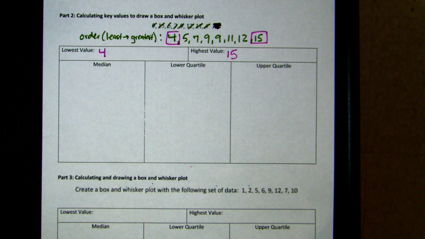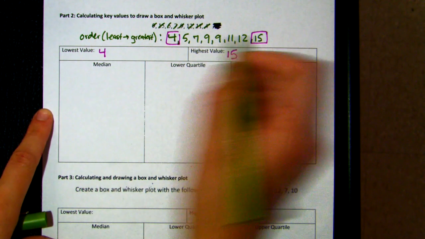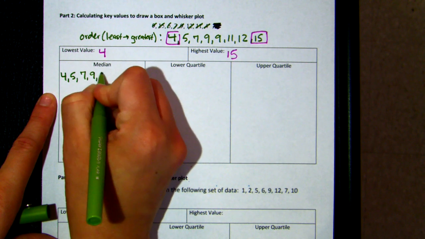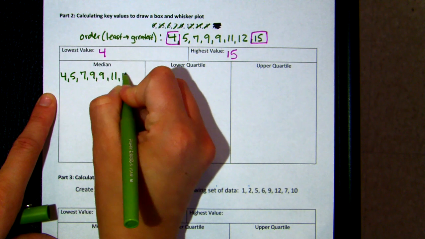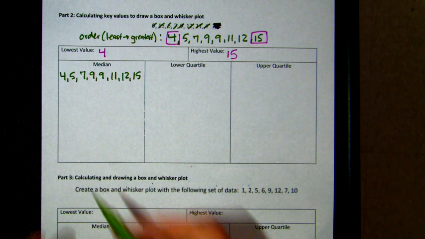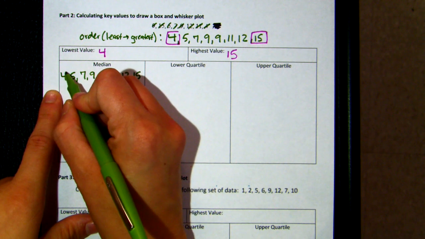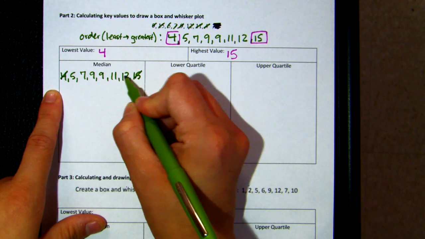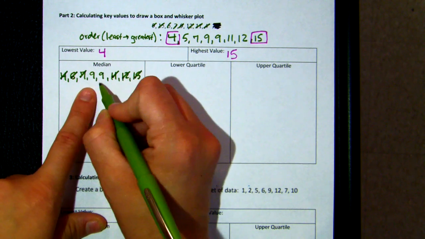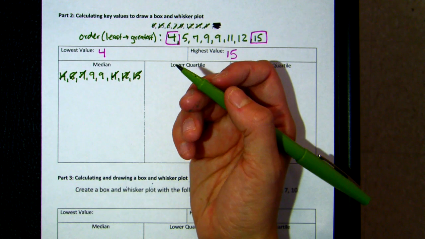The next thing I need to know is my median. So what I'm going to do next, I'm just going to rewrite the data down here. 4, 5, 7, 9, 9, 11, 12, and 15. And remember, to find the median, I just cross off until I find a solid number in the middle. So I've got 4 and 15, 12 and 5, 7 and 11. And I'm left with 2 numbers in the middle.